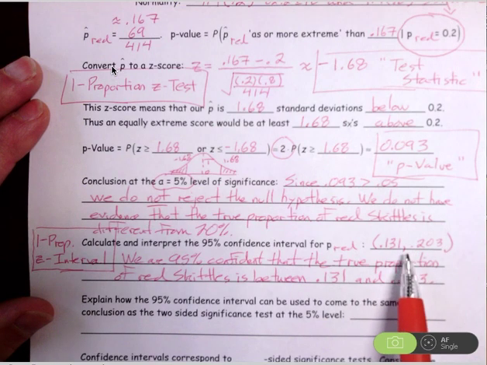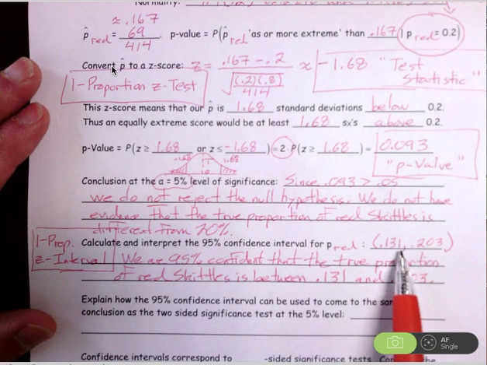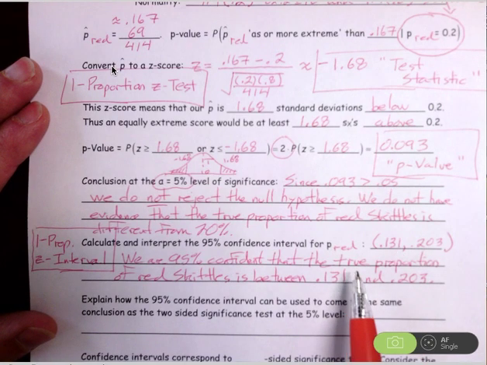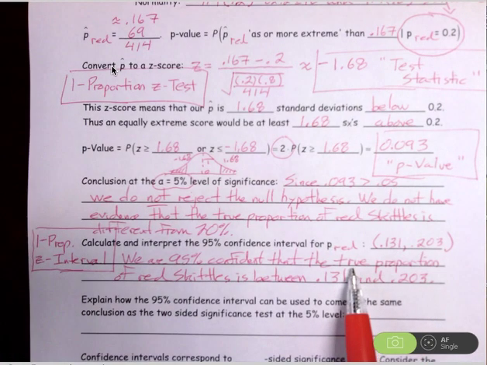0.2 is one of the possible population proportions. It is one of the possibilities for the truth. The confidence interval is trying to capture the true proportion of red Skittles.